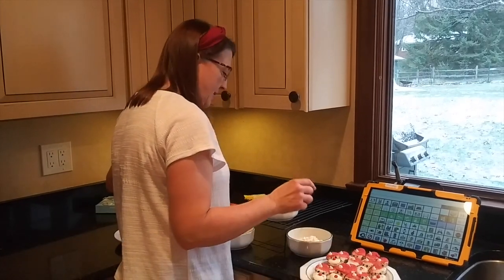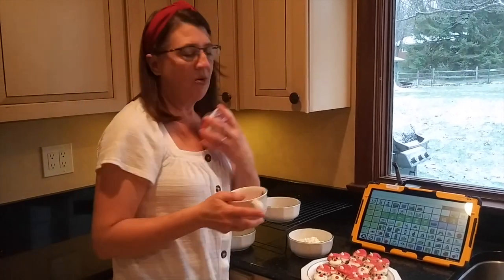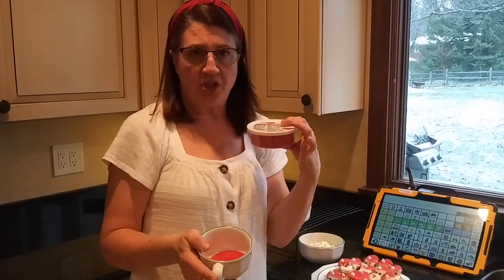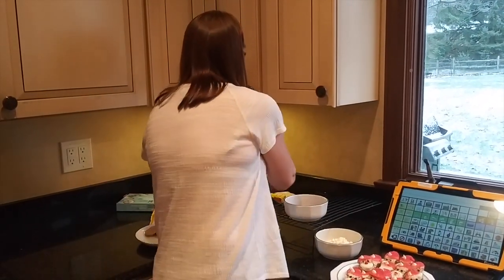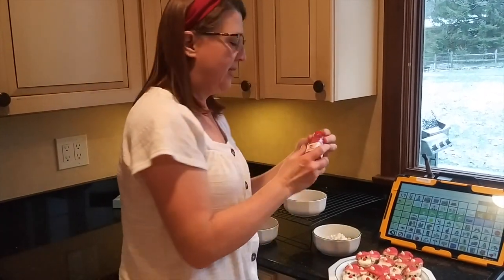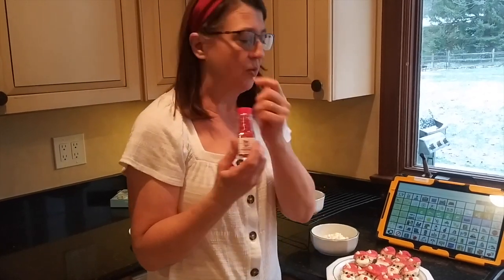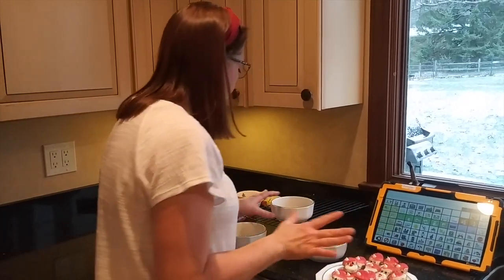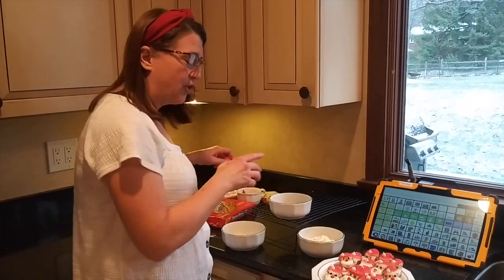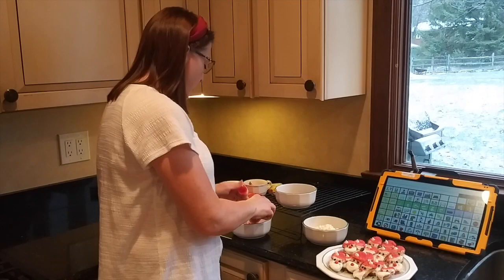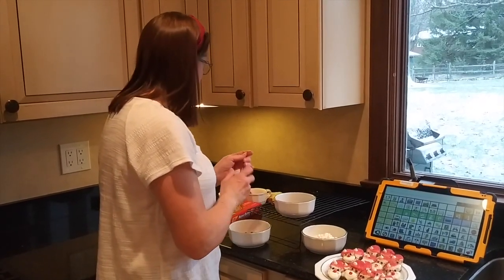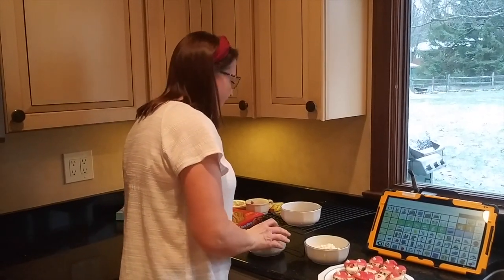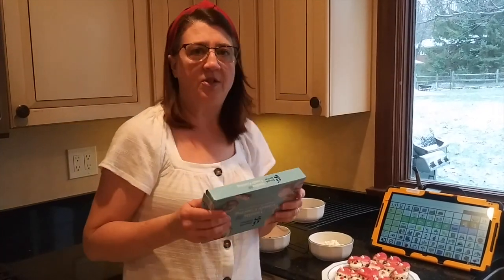We need some red sprinkling sugar for his hat. And finally, we need some hot cinnamon candies for his nose. Okay. Once you have everything out, so let me just actually pour some candies into my bowl, and then I will have everything out.